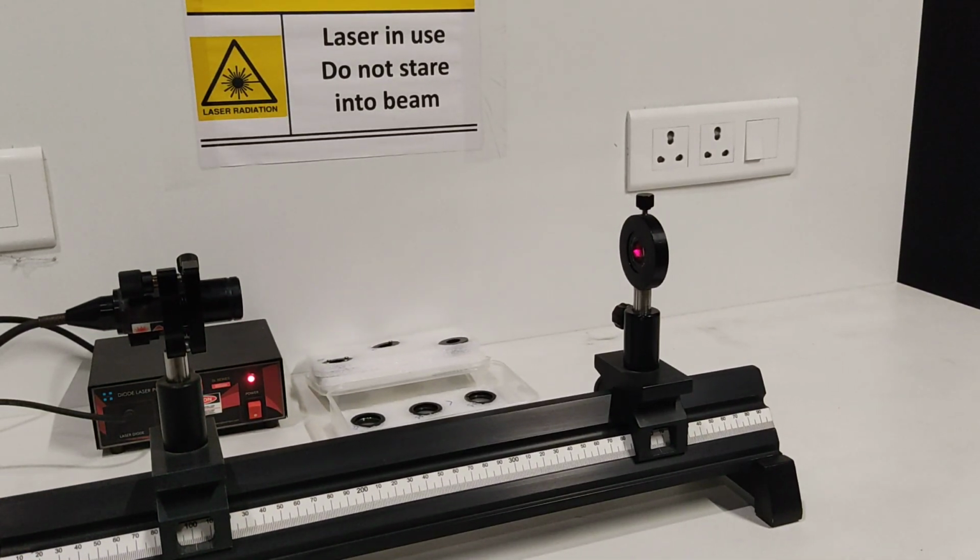So what I'll do is that in the next video I'll focus on the screen only, and I'll change the diffracting element one or two and I'll show you how it gets changed. However, having said that, I have taken the images for all the diffracting elements, which I'll also share with you. Okay, so that's all for the experiment. In the next video, I'll show you the intensity variation by changing the diffracting elements. Okay, thank you.